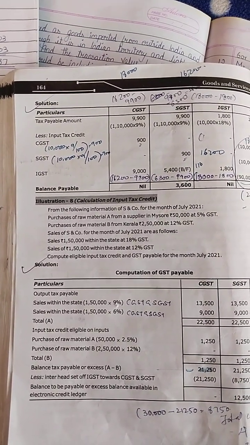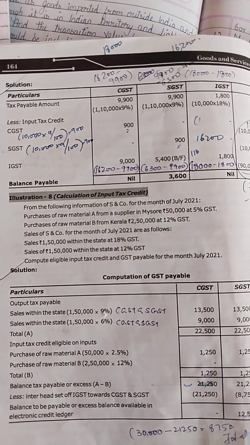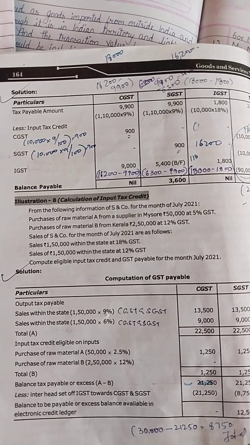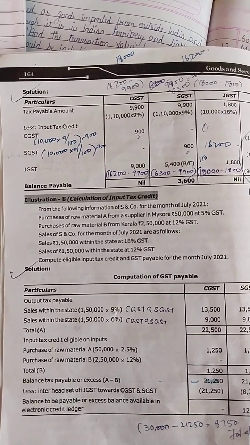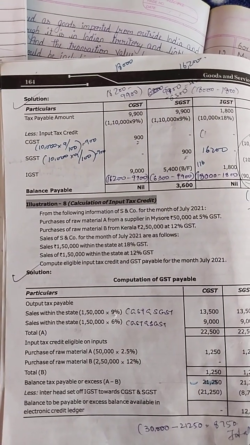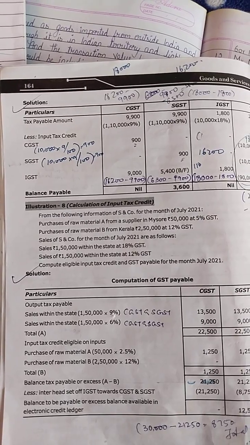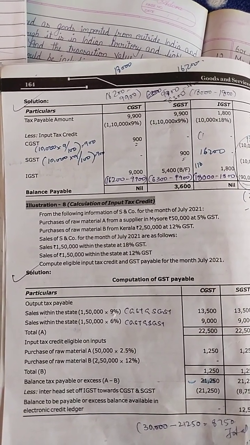From the following information, SN Company for the month of July 2021: purchases of raw material A from a supplier in Mysore, rupees 50,000 at 5% GST. Purchases of raw material B from Kerala, rupees 2,50,000 at 12% GST.